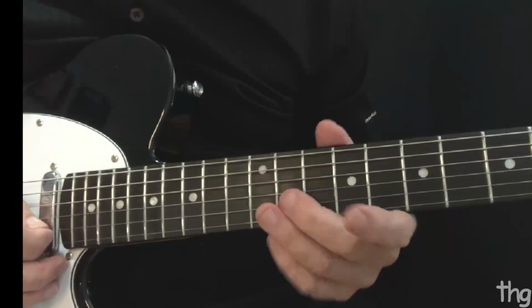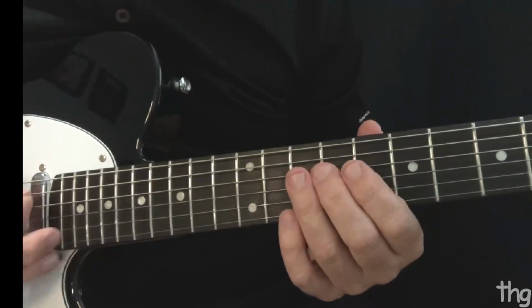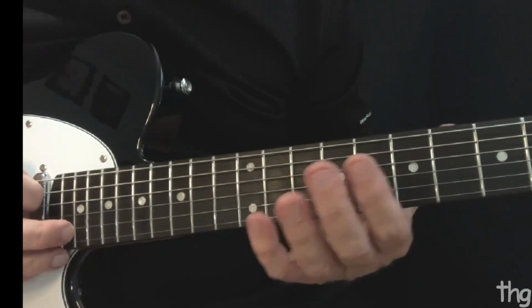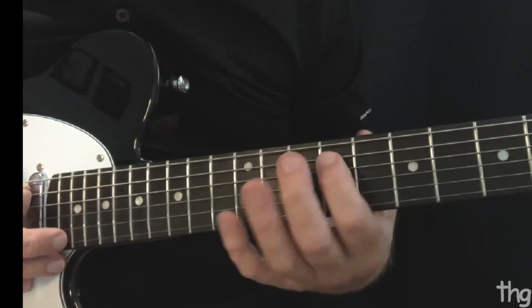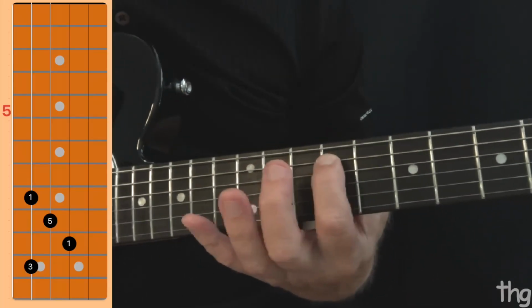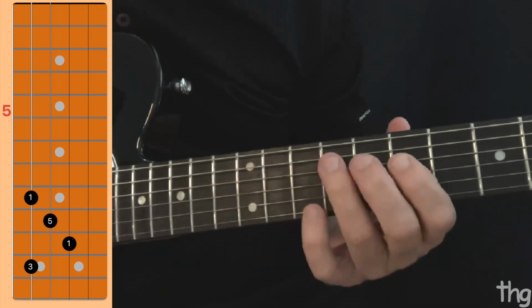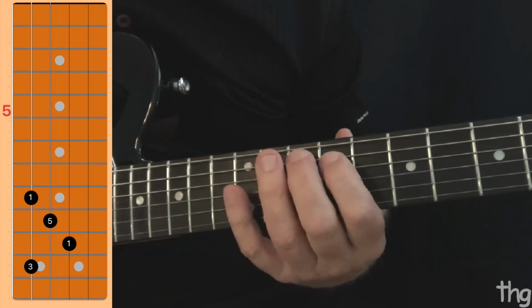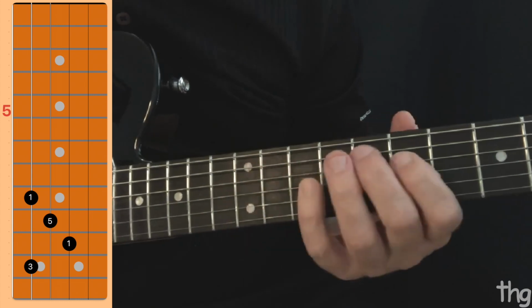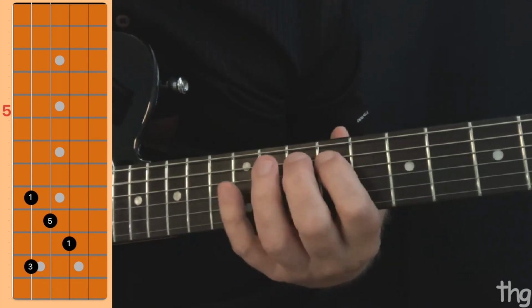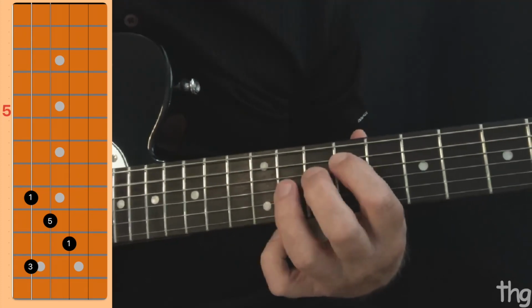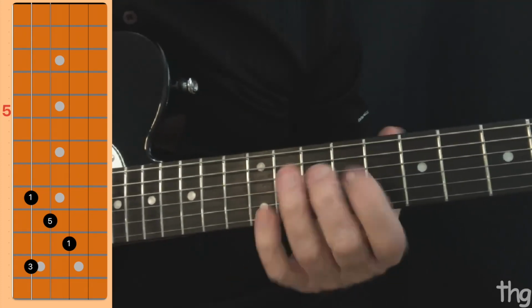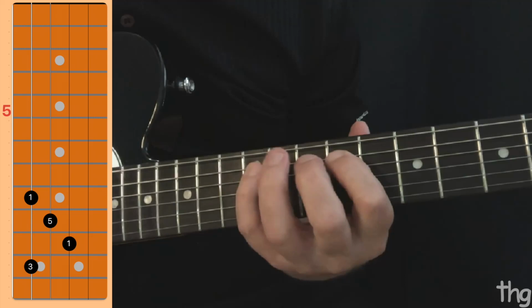Arpeggios can also be played on each interval of the scale, and we should know these also inverted ascending and descending. For example, on the 2nd, which is F sharp, we skip the 3rd and play the 4, skip the 5 and play the 6, and then the first note again. This gives us a diminished triad.